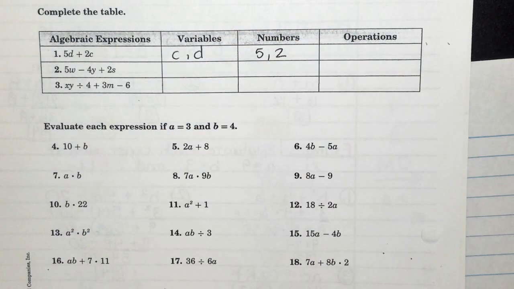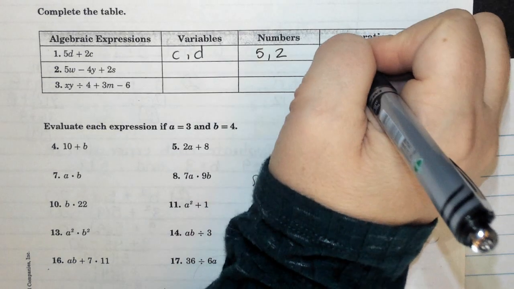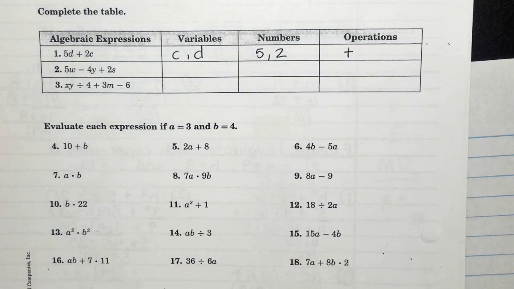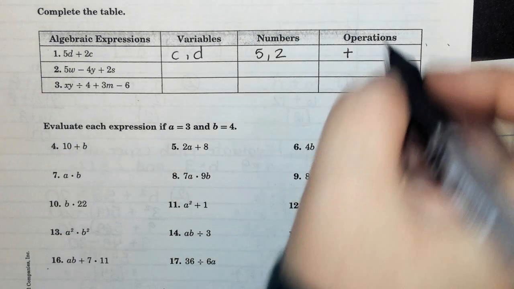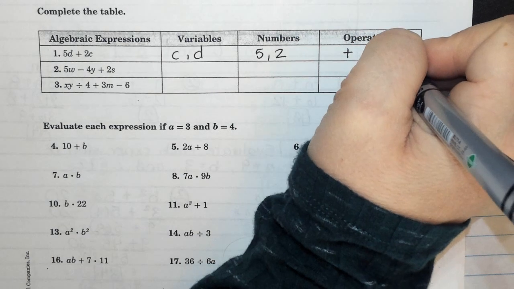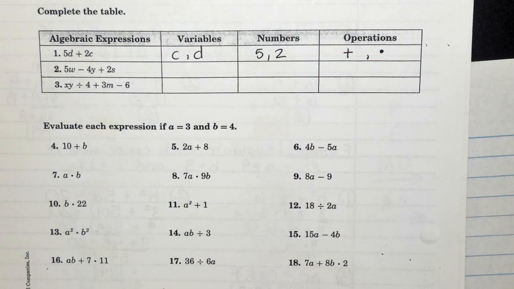What are the operations on number 1? Macy? Addition. Kayla? And multiplication. Remember that 5D together is multiplying, the 2C together is multiplying. So I'm going to put addition and multiplication. I'm just going to write it with the dot instead of writing out the words completely. Okay, do you see why I needed to include both of those?